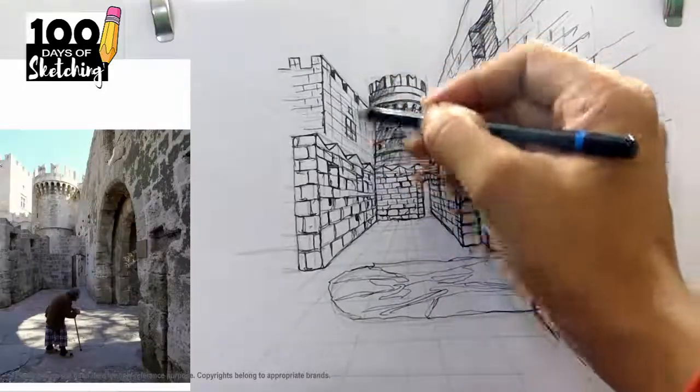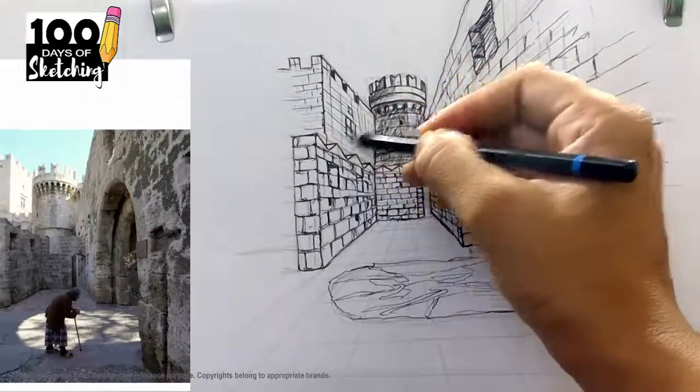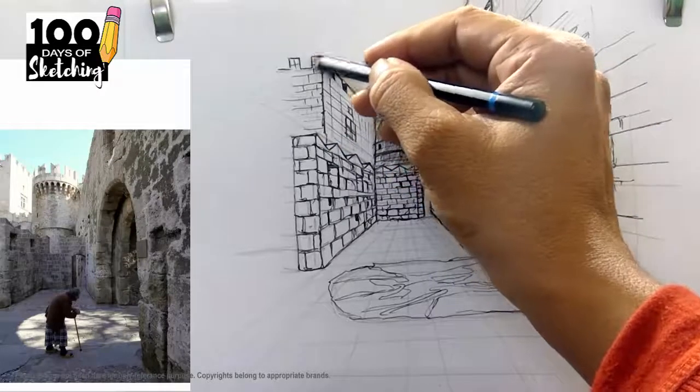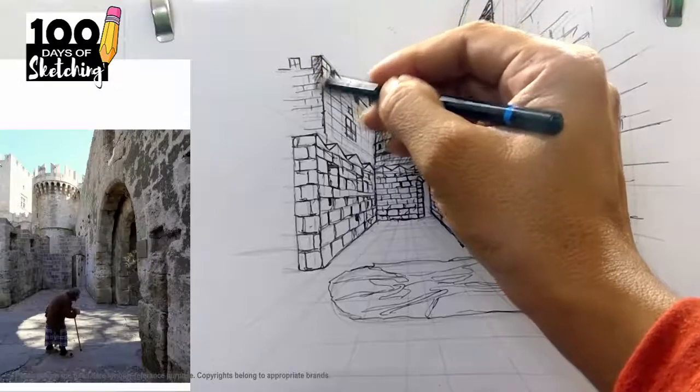And again, this portion is very bright, and I'll leave it as it is, and this is the dark again.